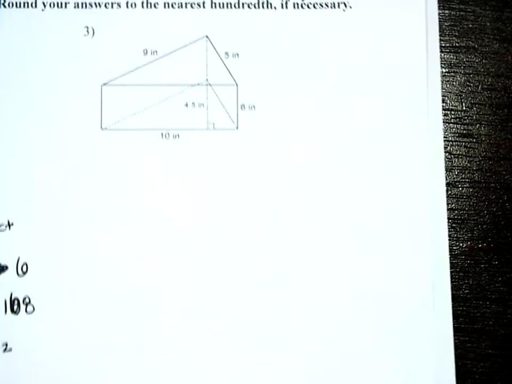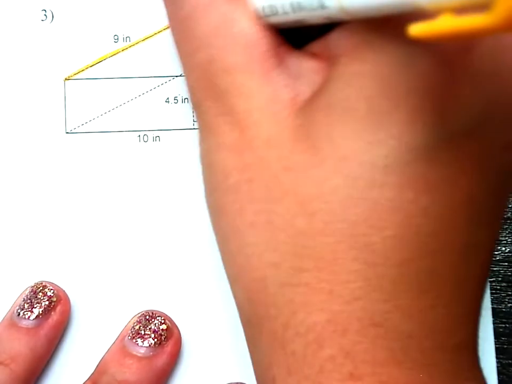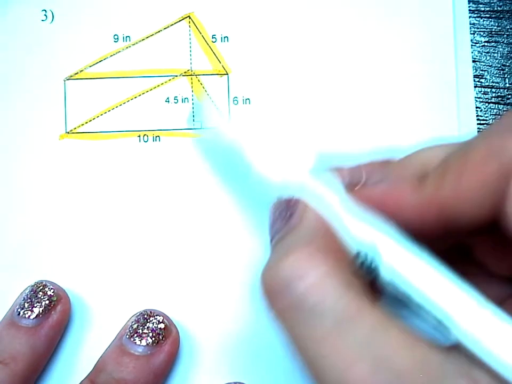Okay, so now that I've explained a little more, we're going to jump into using our formula, but for a triangular prism. Okay, so let's start with, again, our two bases. It's these triangles right here, so I'm going to just outline them. So we've got the one on the top and the one on the bottom. Okay, so we've got two bases.